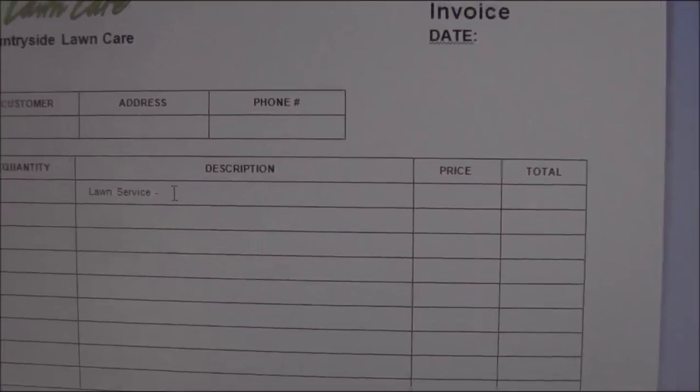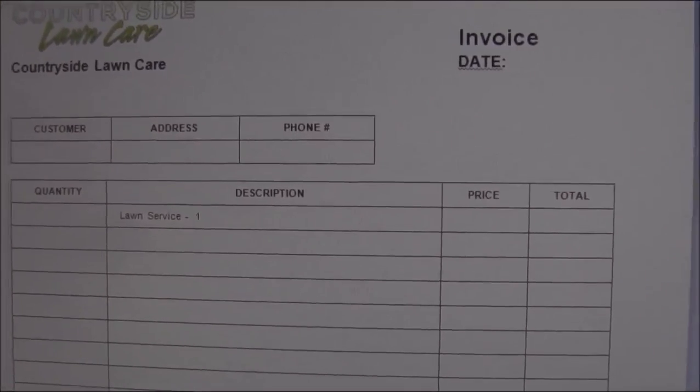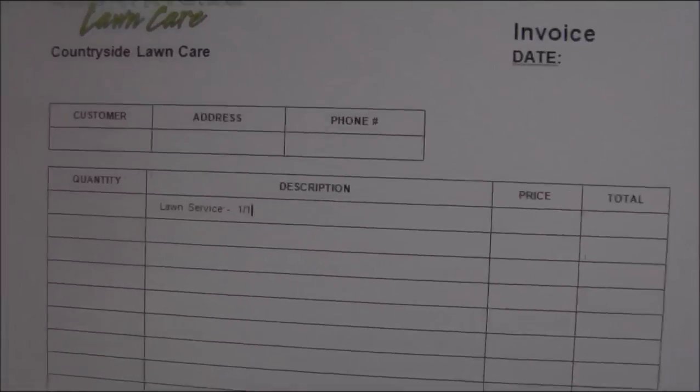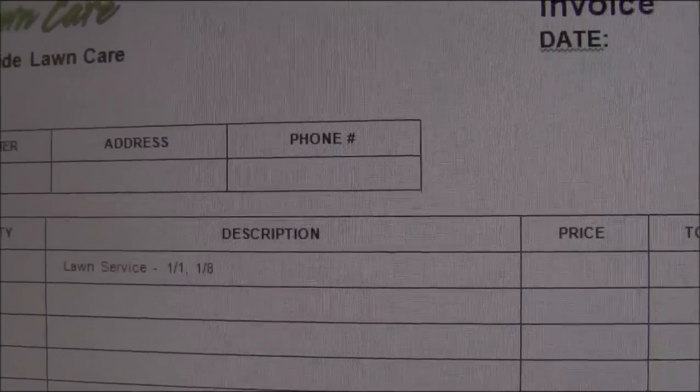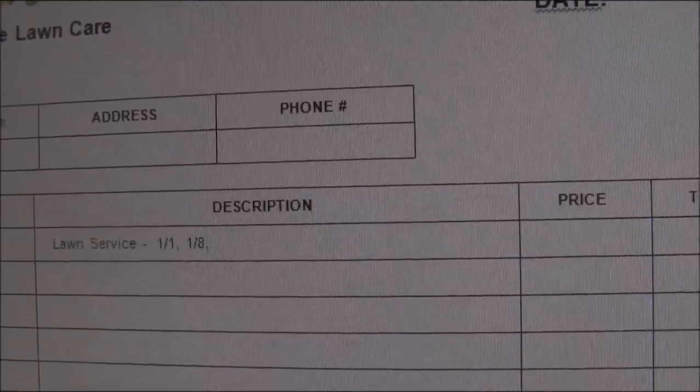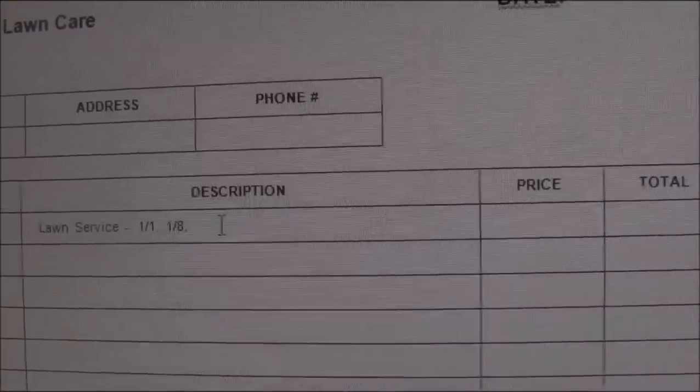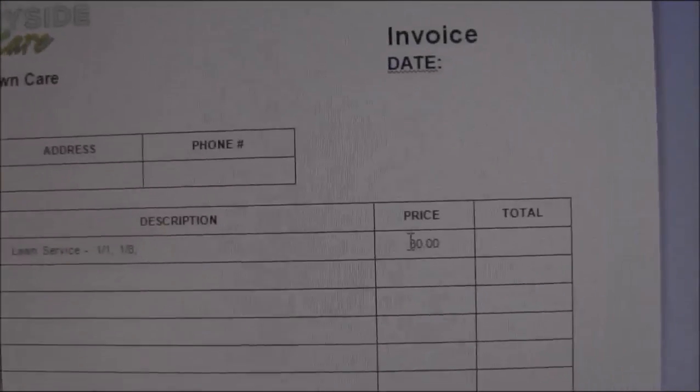Okay, we'll say like 1-1. Okay. And then I'm trying to get you a good picture of this. And then comma, the next date is 1-8. The next one is, you know, so on and so forth. That's just how I do it, okay? And so all the dates for the month will be in there. We'll say their price for weekly mowing is $30 a week.